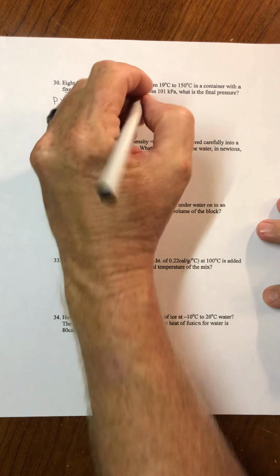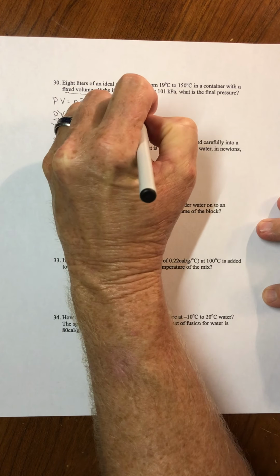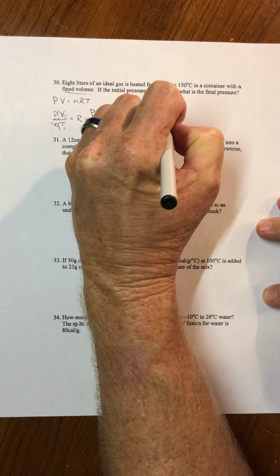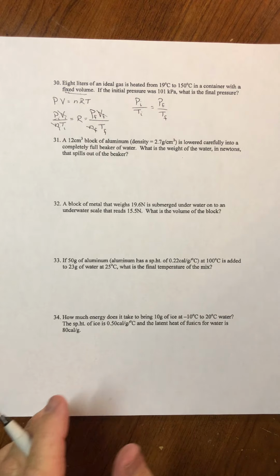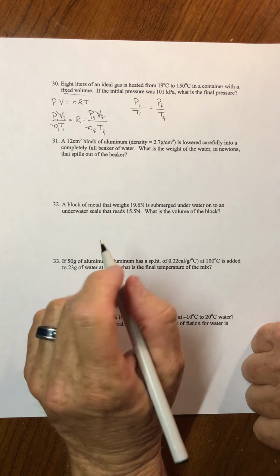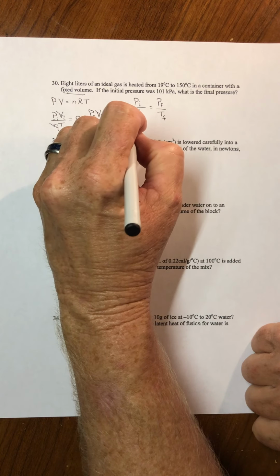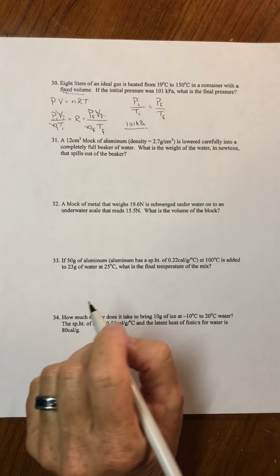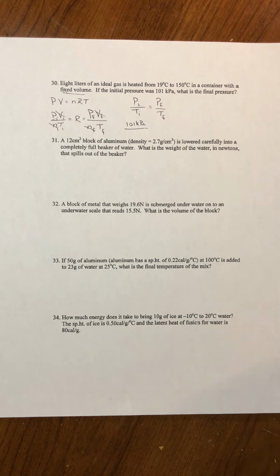So we're back to this that just says the initial pressure over the initial temperature equals the final pressure over the final temperature. And that's the one we have to work with. The initial pressure is the 101 kilopascals. And here's a very, very important step.